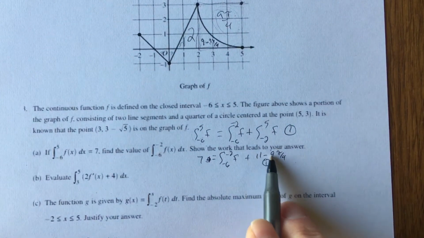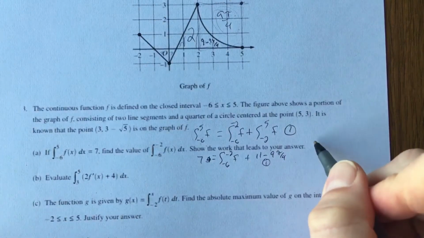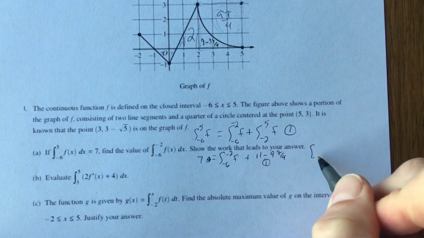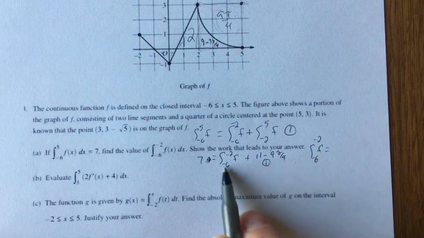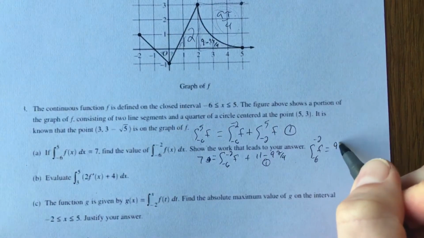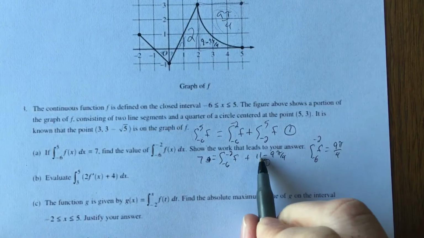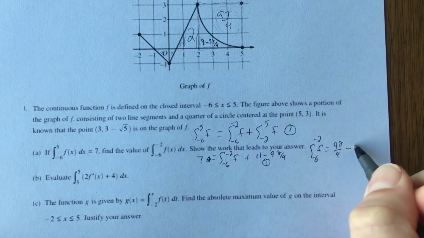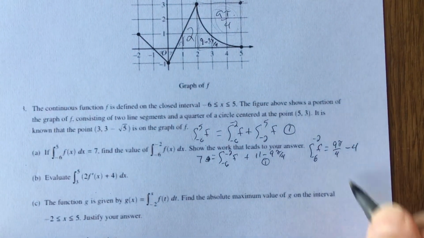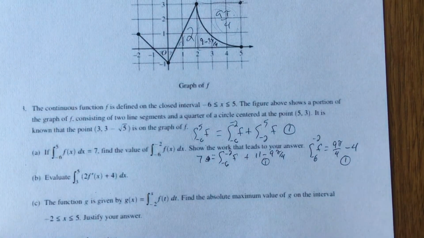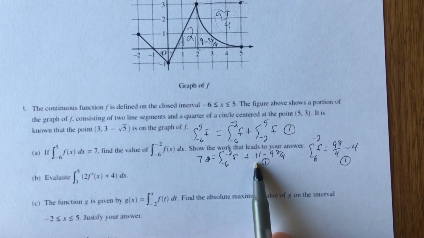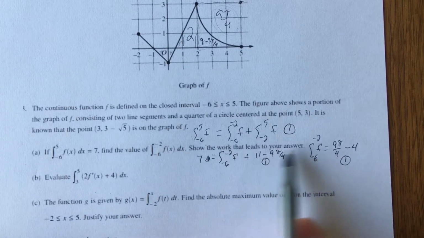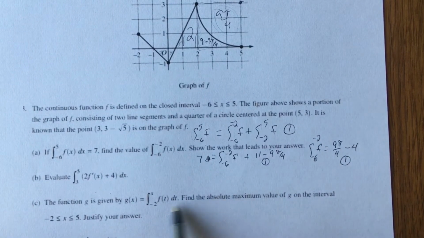And then what we'd want to do is subtract that from here. So the integral, or the area from -6 to -2 of this function, would be positive 9 pi over 4 and then minus 4. All right, and that would be worth a final point. So we had to really understand what they were asking for here, but once we understand it, it's not too bad.